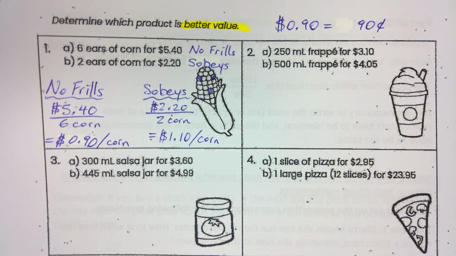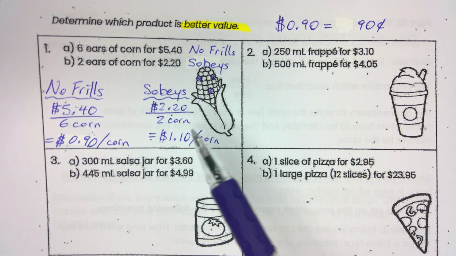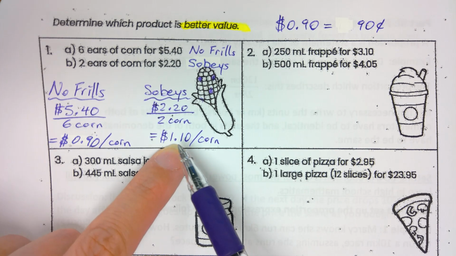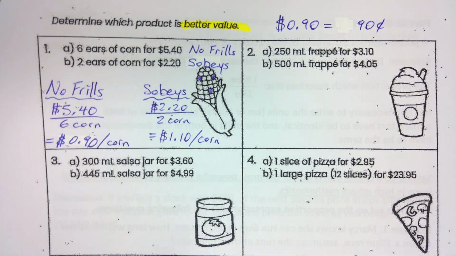So you better answer it. You better not skip it. The only way that you can get an opinion question wrong is if you say Sobeys because it's cheaper. Okay, then you'll get it wrong. Okay, so as long as your reasoning is good, it's 3 marks.